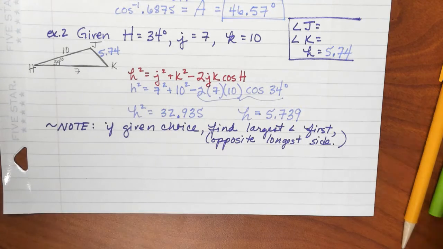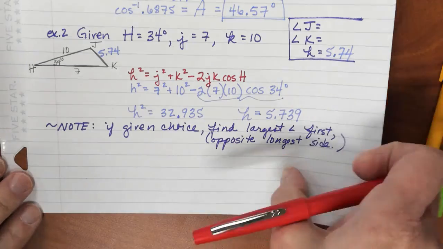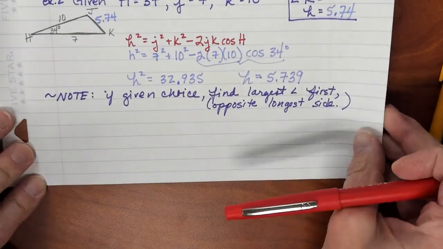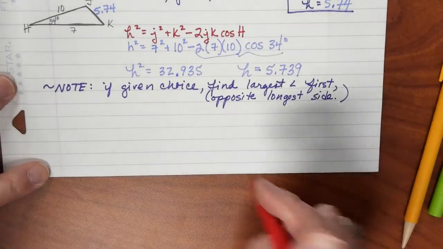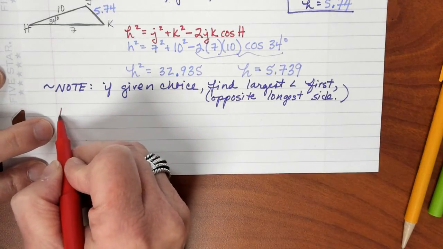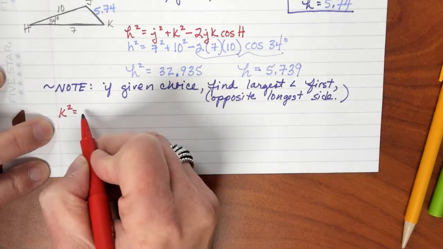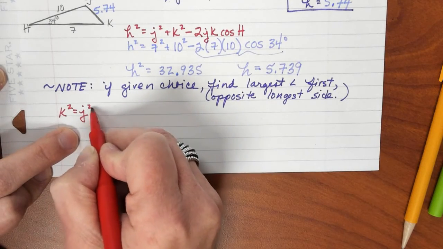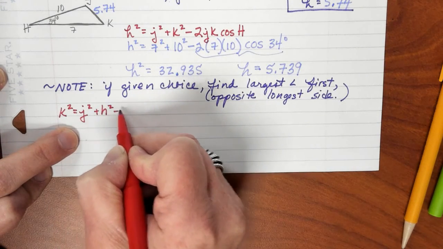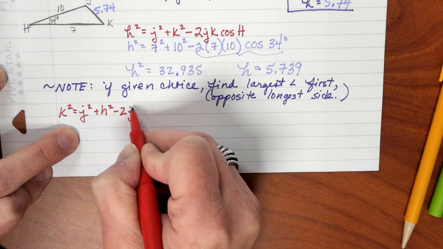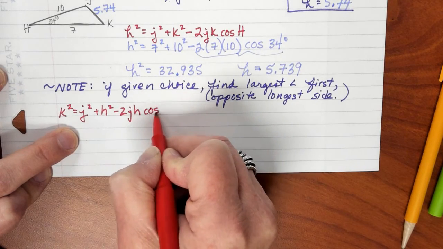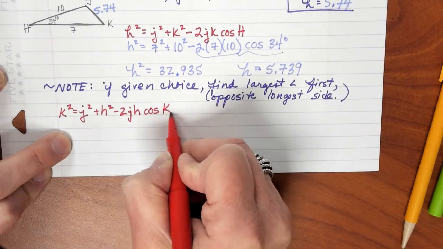Let's write that out. I may be running out of room down here on the bottom, but we'll try. K squared would equal J squared plus H squared minus 2 times J and H and cosine of K.